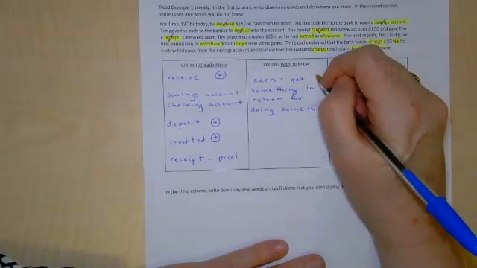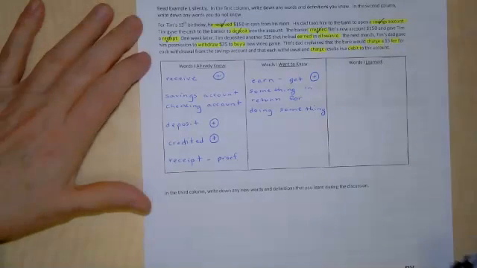Is that a positive or a negative? If you earn something, it's a positive. So put a plus sign in a little circle right there. That's a positive. You didn't have to do that. I know I did. Okay. I needed another time. Okay, there you go. All right, we took care of earn.